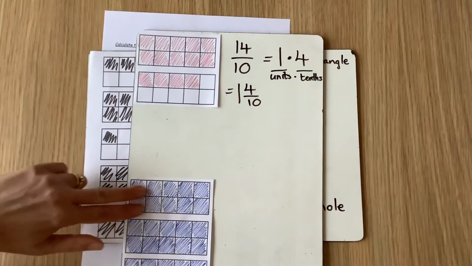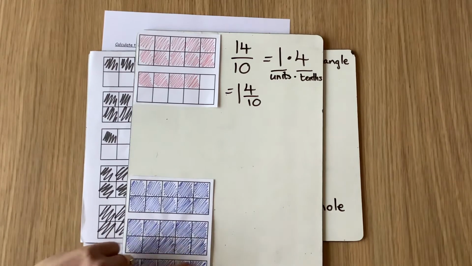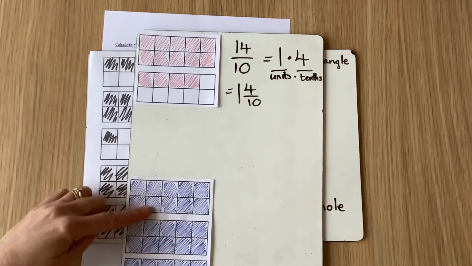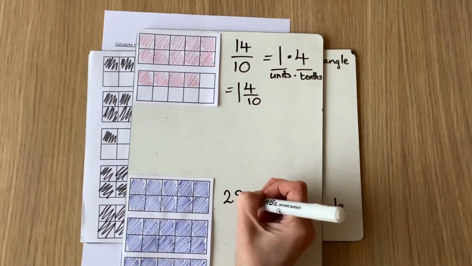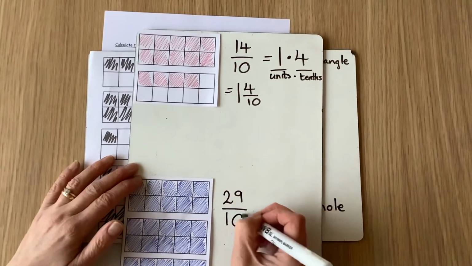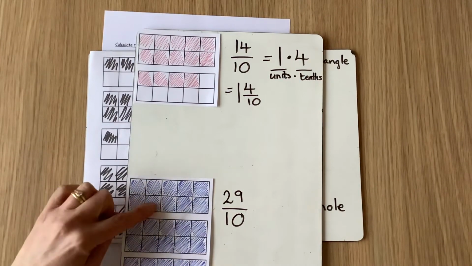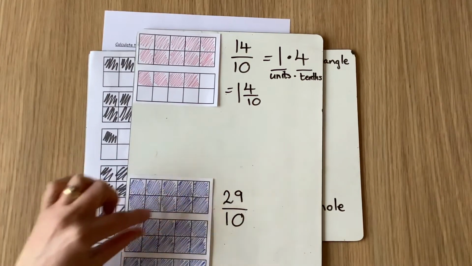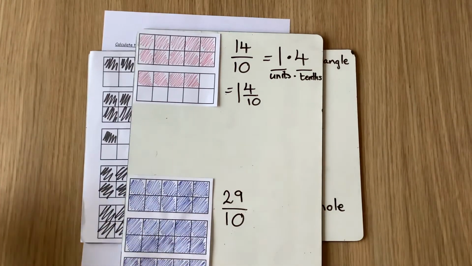So I've got 10 tenths, another 10 tenths, and 9. So 10, 20, 29 tenths have been coloured in. 29 of these individual little sections. 10, 20, 25, 29 tenths have been coloured in.